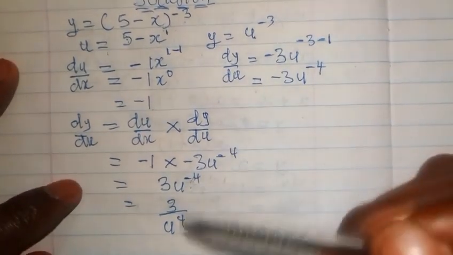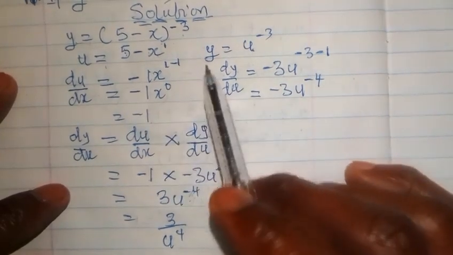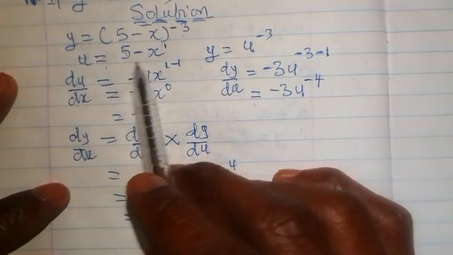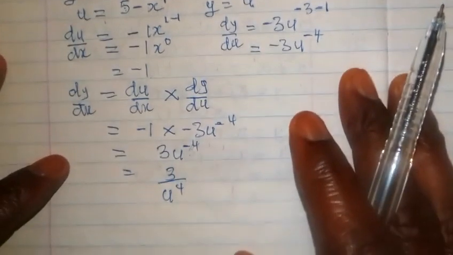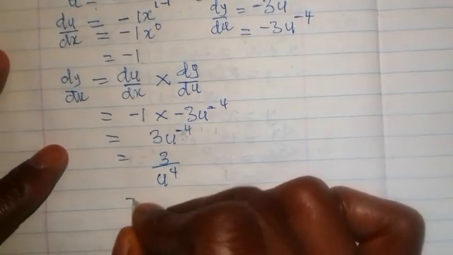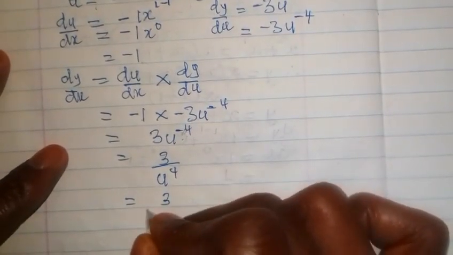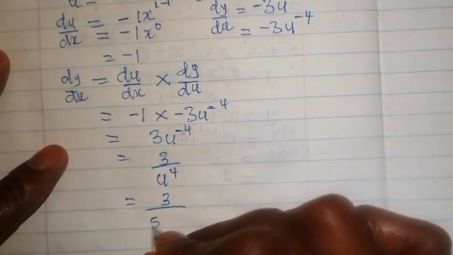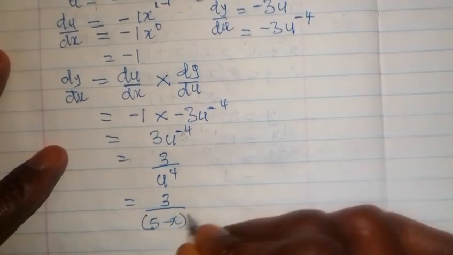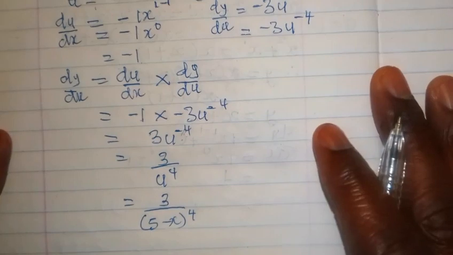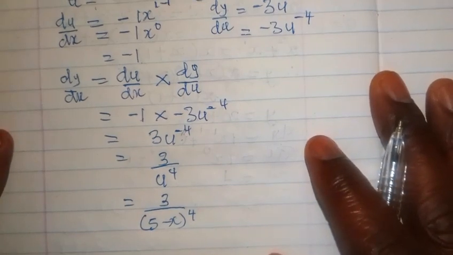Now we are going to bring back the value for u, which is what we did here. u is a substitution, which is 5 minus x. So eventually we are going to have 3 all upon (5 minus x) raised to 4 as the final answer to this question.